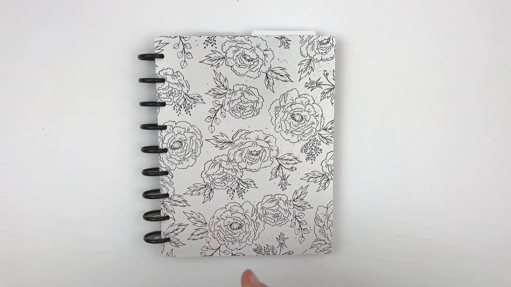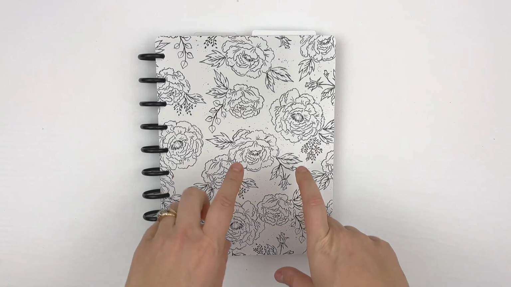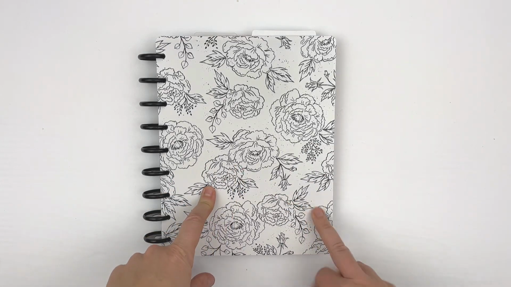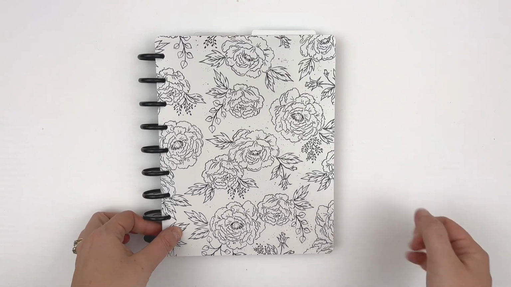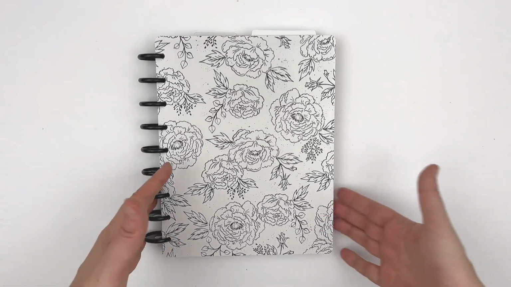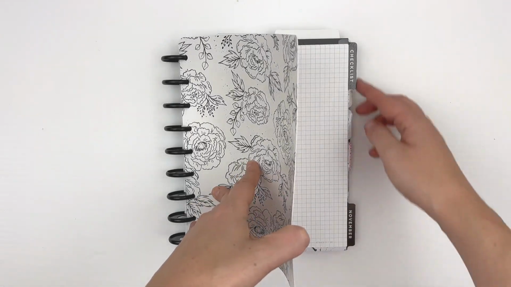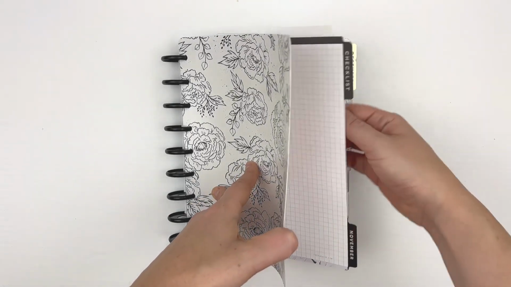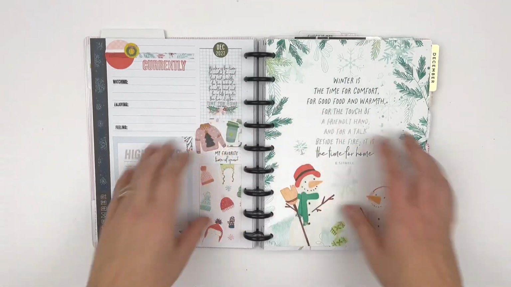Hey, it's Rachel from The Life Facilitator, and I am sharing my classic size setup for December using the classic Frost and Frolic inserts from Cocoa Daisy. And so let's get into it. I'll do another flip through of November at another time. So let's get into December.